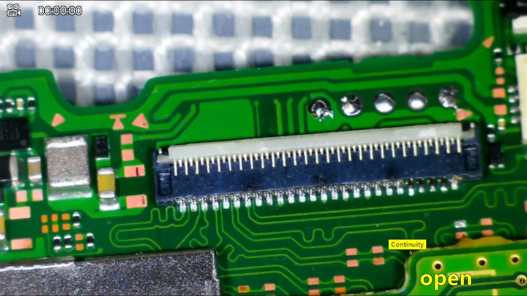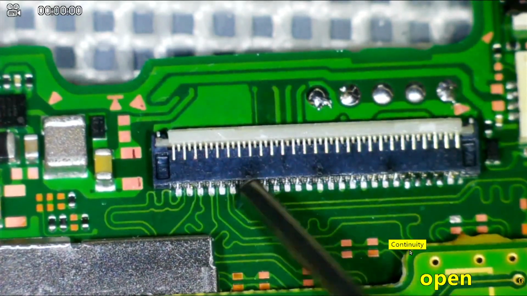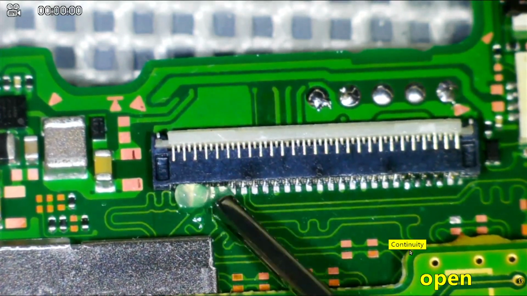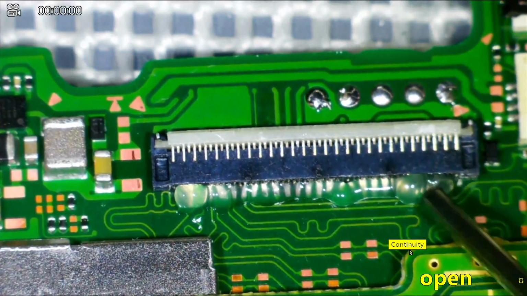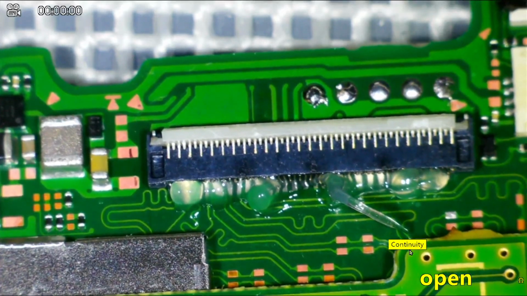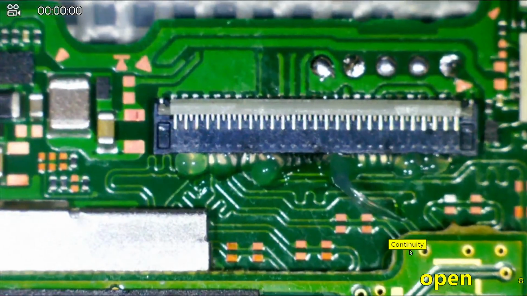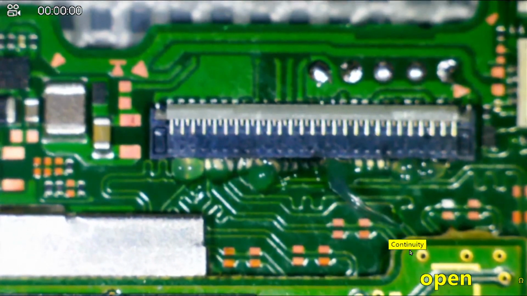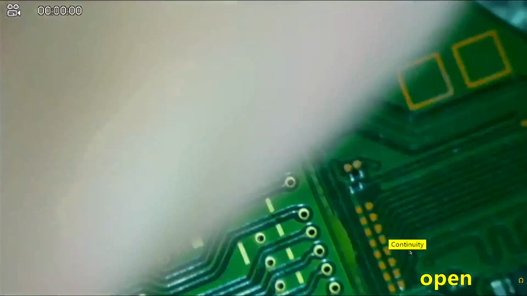Let's add a little bit of flux to that. Not very much. All right. Put that down there like that. Let me sit it on something here. That will angle it.